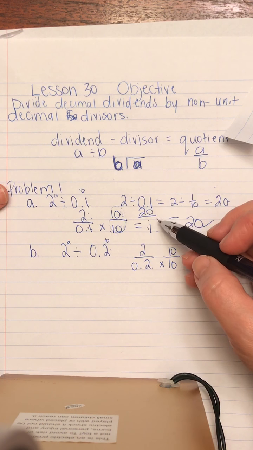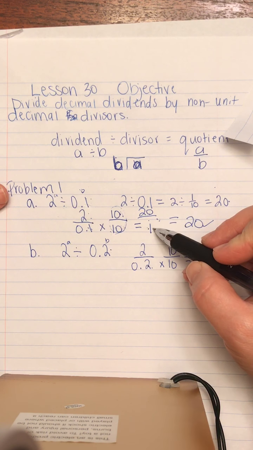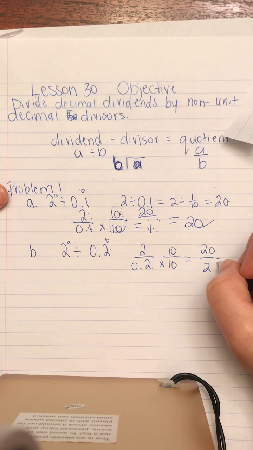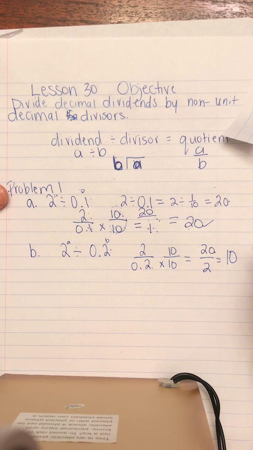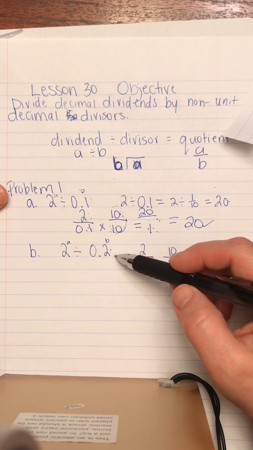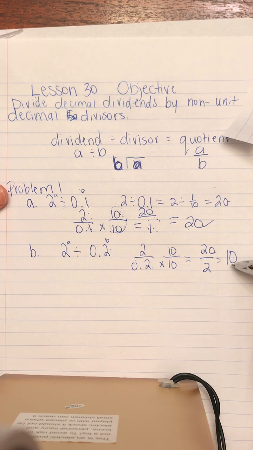Now up here, my denominator was 1, so I didn't have to do any more work. Here I'm going to have to go ahead because this is an improper fraction. I'm going to have to turn it into either a whole number or a mixed number. So I look to see how many times 2 goes into 20. If I count by 2s, 2 goes into 20 10 times. There's no remainder. It's just even. So 2 divided by 2/10 equals 10.